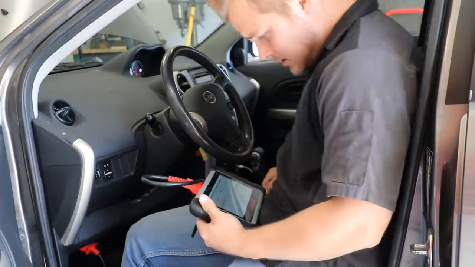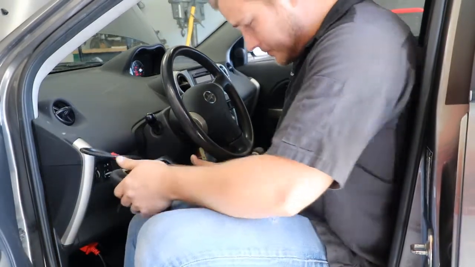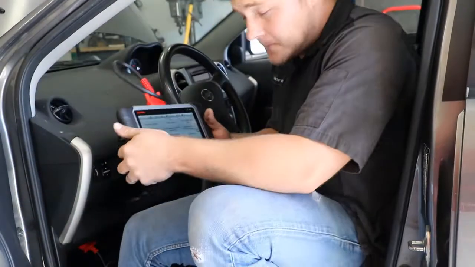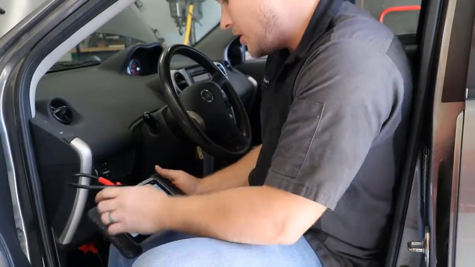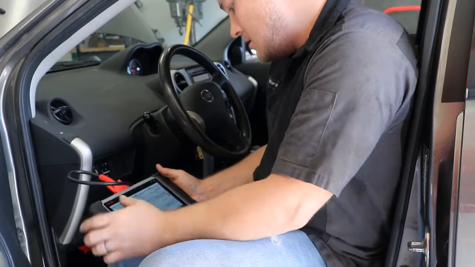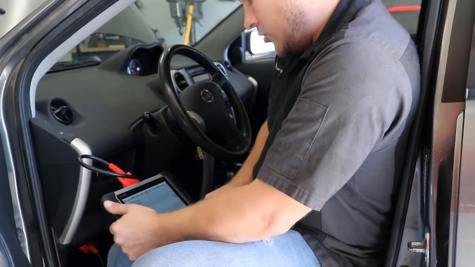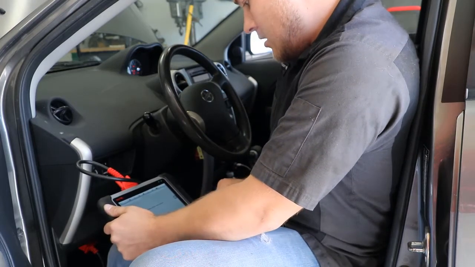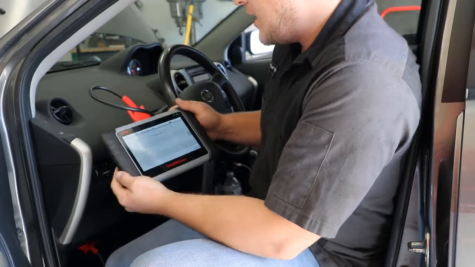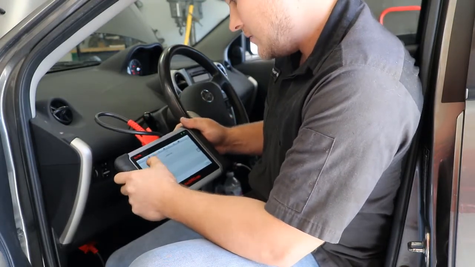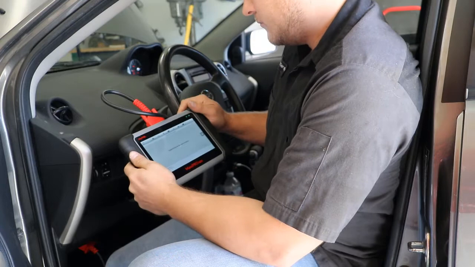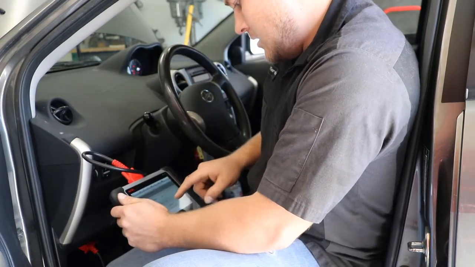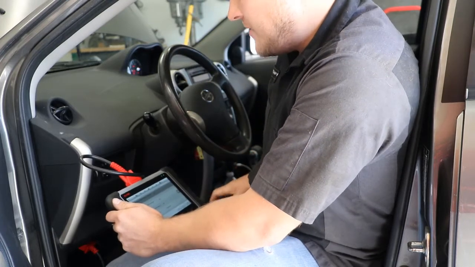Make sure the key's on. We're going to go to active tests, scroll over to the canister pressure control vacuum switching valve. Okay, we're going to get to that, and it doesn't give me all data. I think this is it. The evaporative emissions Evap vacuum switching valve.